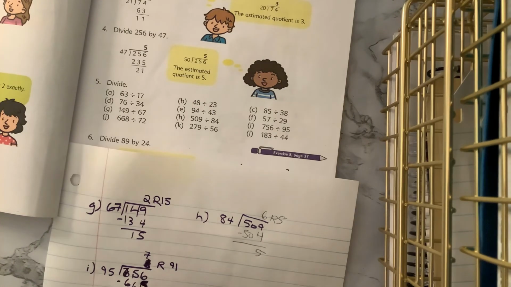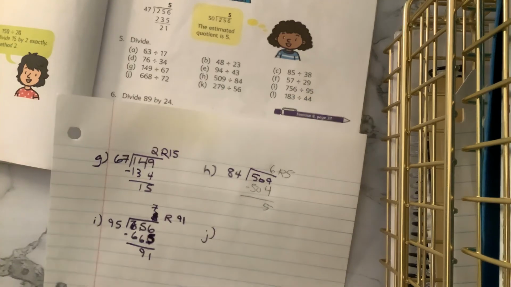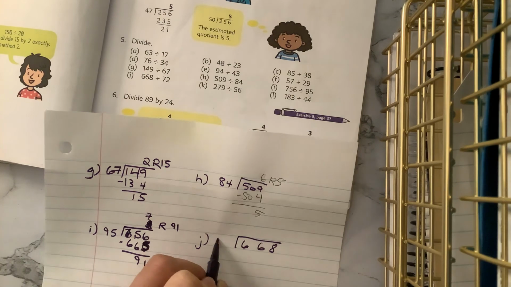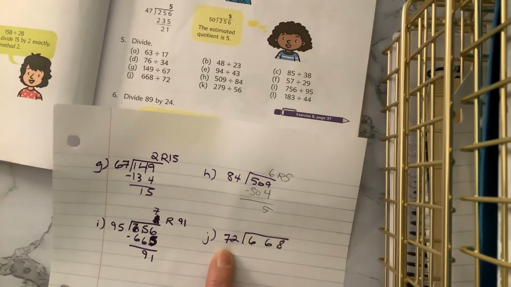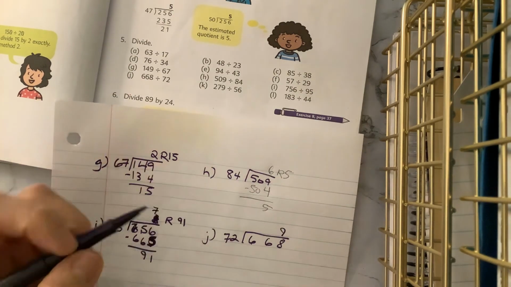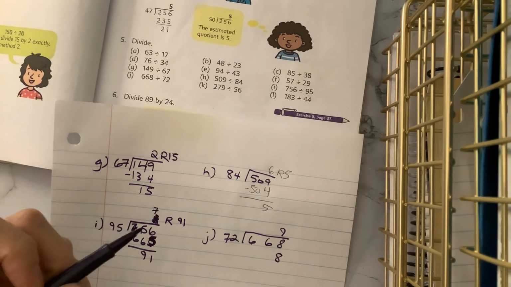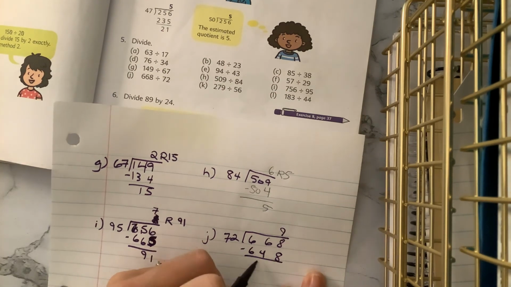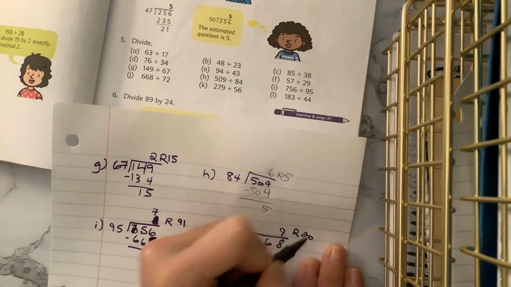And I also asked you to do J, which is 668 divided by 72. So again, this is about 70, and that's the estimate we want to use. I'm going to say 9. Okay. 9 times 2 is 18. Carry that 1. 9 times 7 is 63, plus 1 more is 64. We subtract and get 20. 20 is less than 72, so our answer is 9, remainder 20.